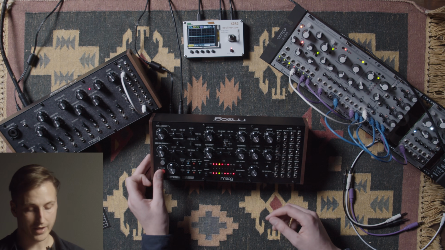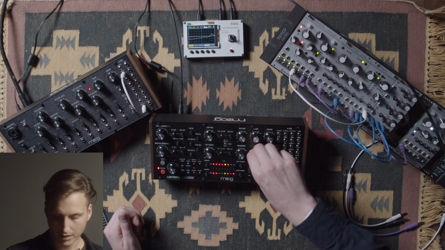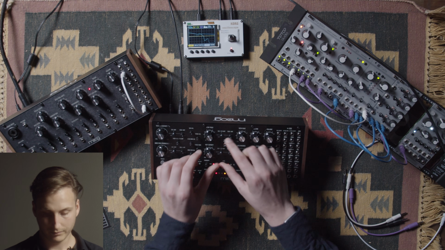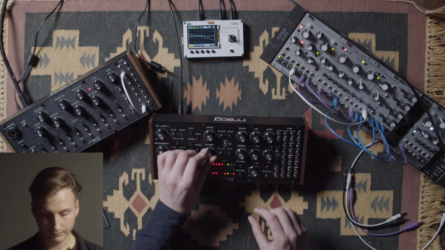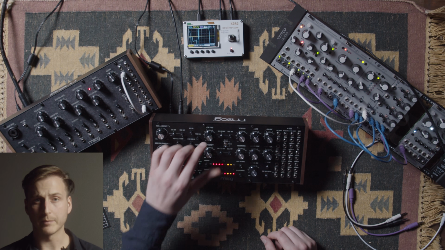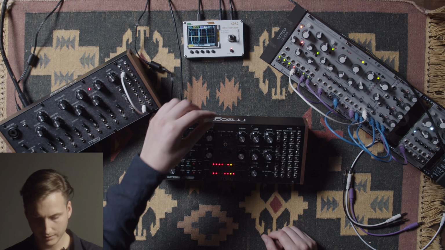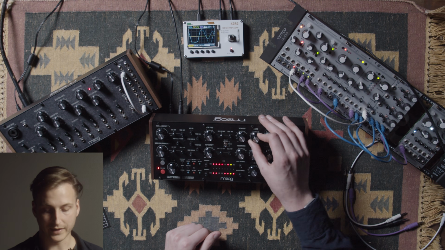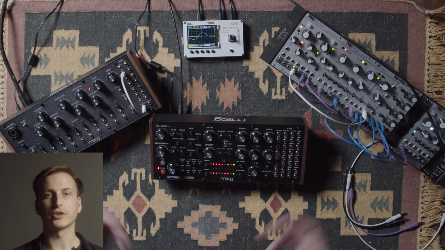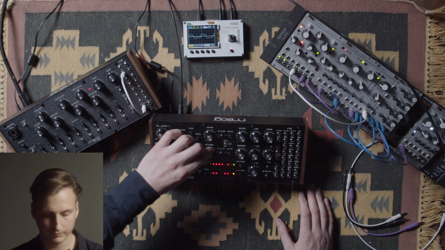So if we just run that again, I've got it all the way to a low pass, you can actually get a bit more of a drum-like sound. And then if I turn that all the way to the VCF, I can just use traditional subtractive synthesis methods.